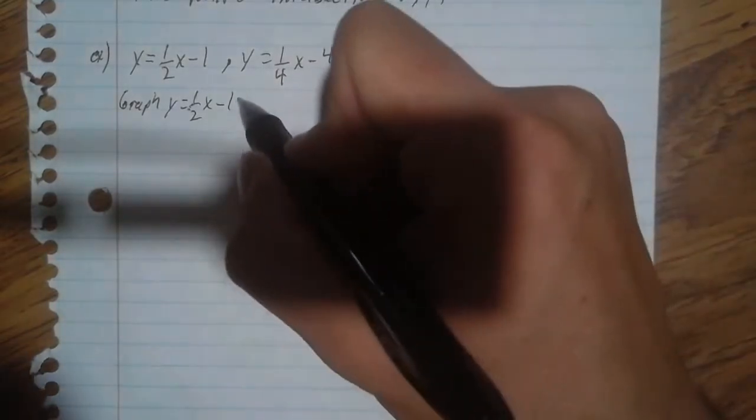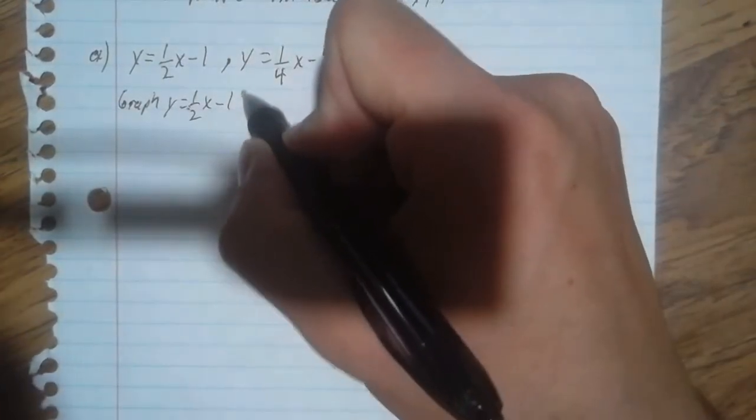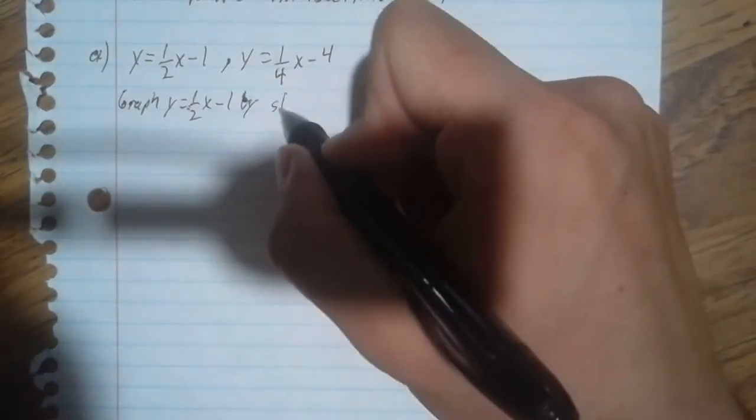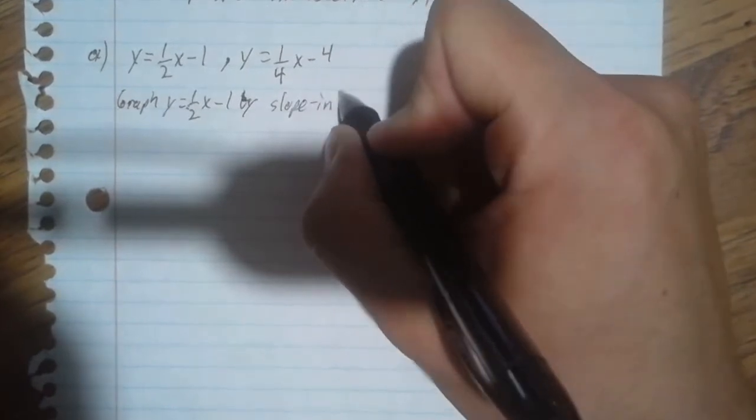So the first thing we need to do is graph y equals 1/2 x minus 1. And this is in slope-intercept form. So we have to do a little bit of recall here.